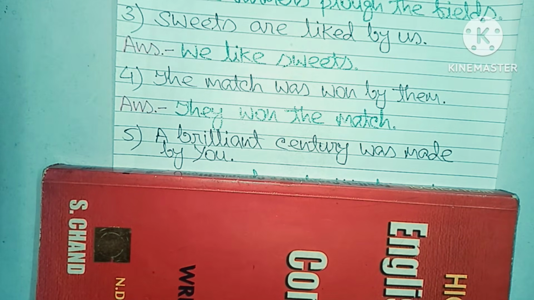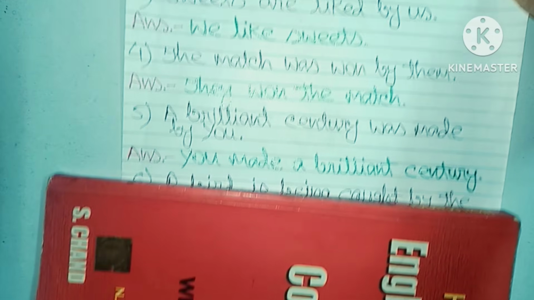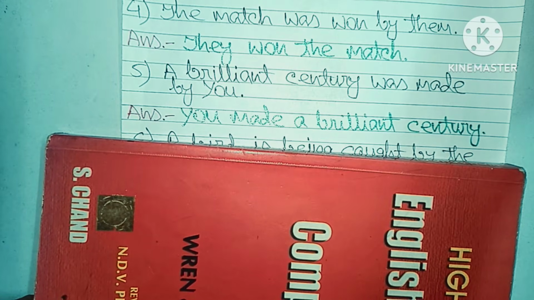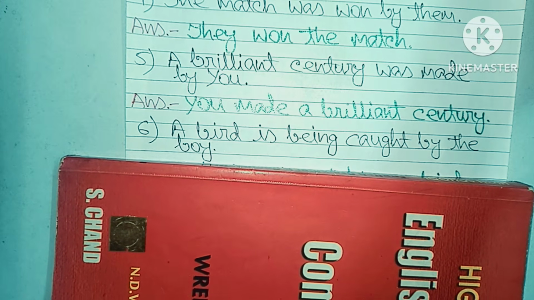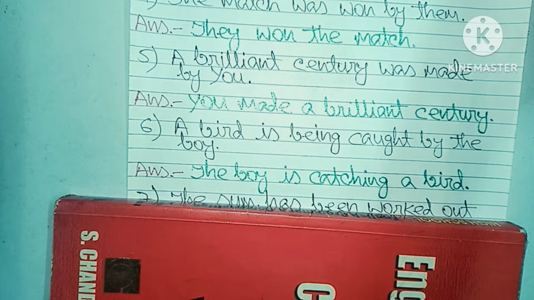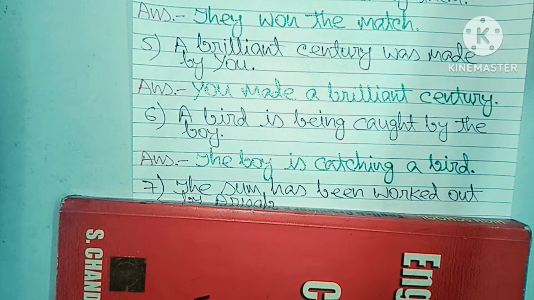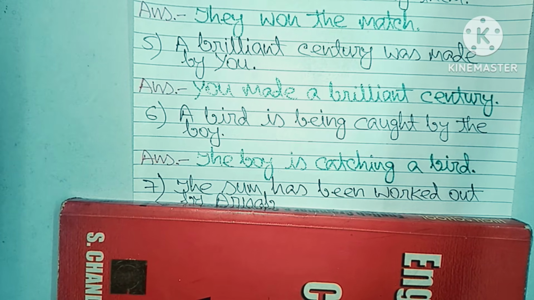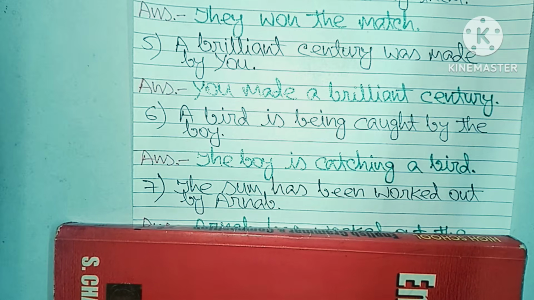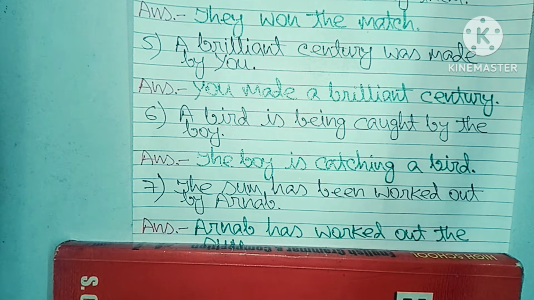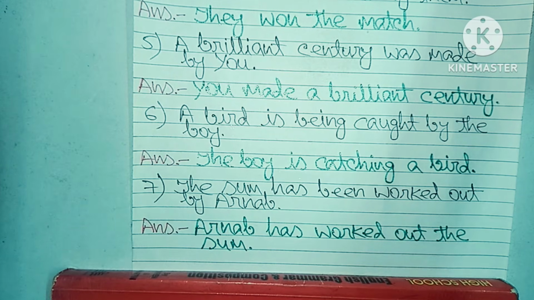5, a brilliant century was made by you. Answer, you made a brilliant century. Number 6, a bird is being caught by the boy. Answer, the boy is catching a bird. Number 7, the sum has been worked out by Arnab. Answer, Arnab has worked out the sum.